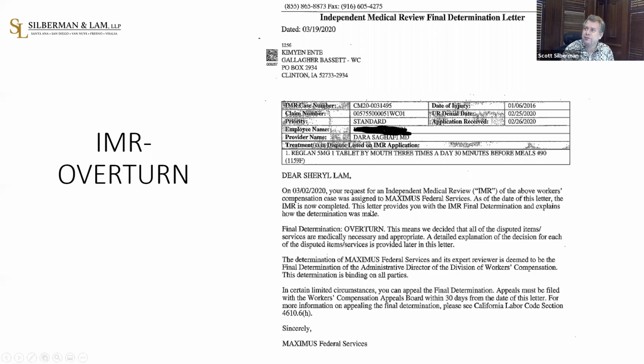So when we get an overturn, we look at what was up here. In this case, it was a medication. The insurance company has 5 days from when they get this to go ahead and authorize that medication. There's no appeal that the insurance company can do to the independent medical review decision.